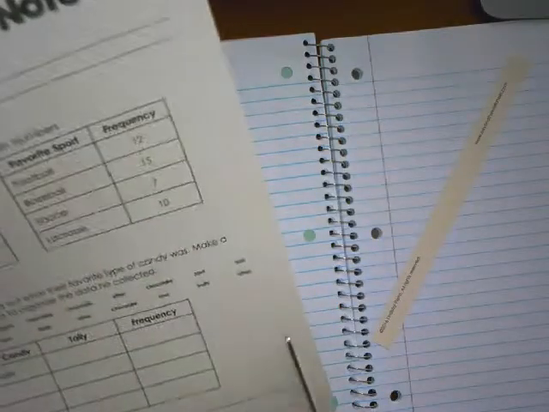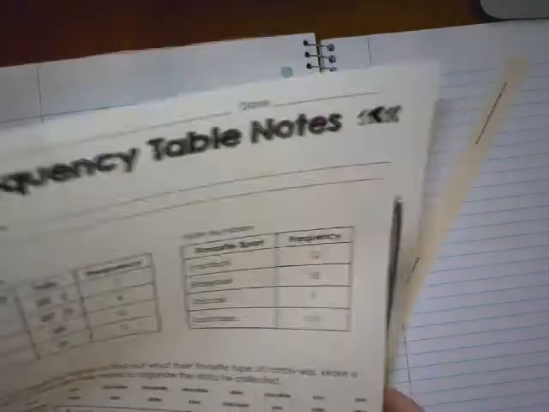And on the back of the green page, you will take this creamy looking piece of paper that says frequency table notes. Trim off the bottom, the sides, and the top. Once again, not cutting off anything important.